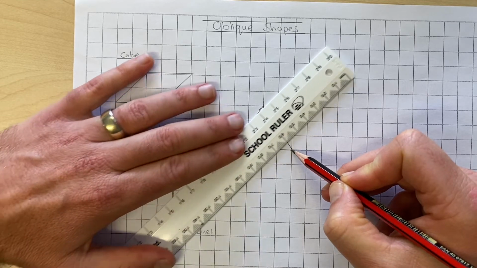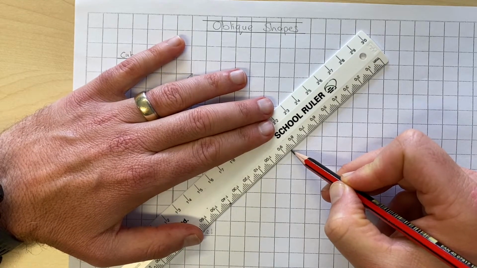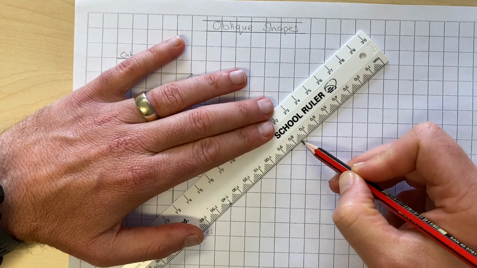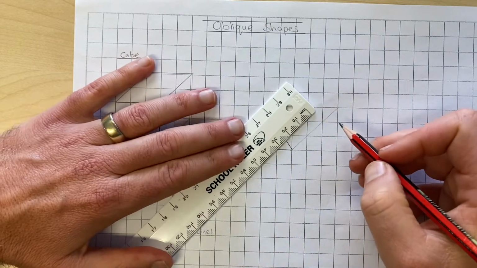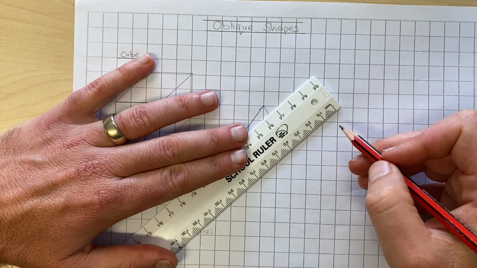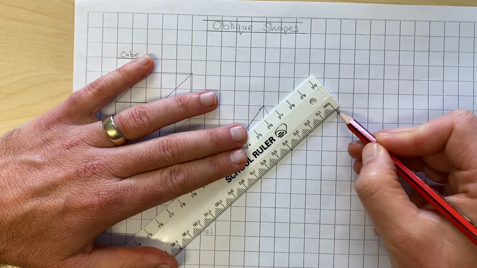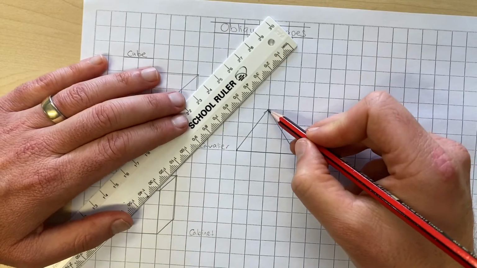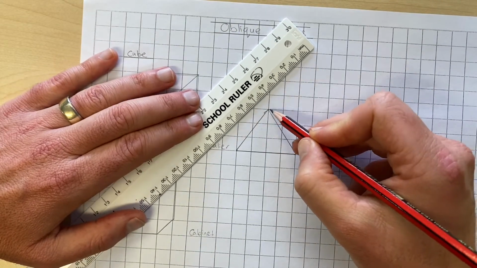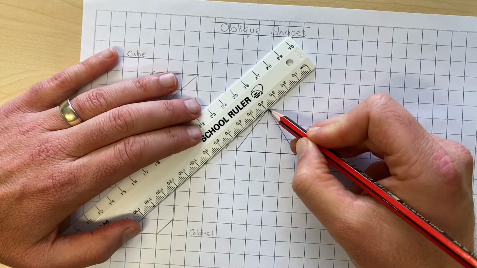One of the things you can do is you can run a continuous line really lightly, back on an angle like that, come in and then measure 4 centimeters, mark it. Same here, 4 centimeters. Remember, going through the corners of the squares.